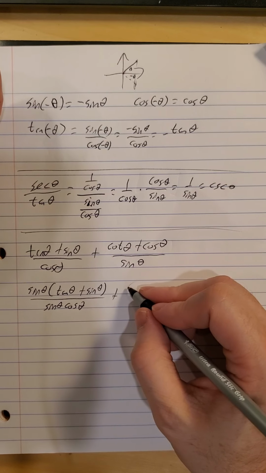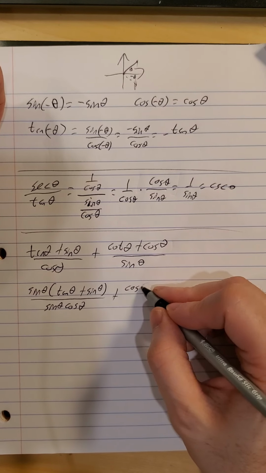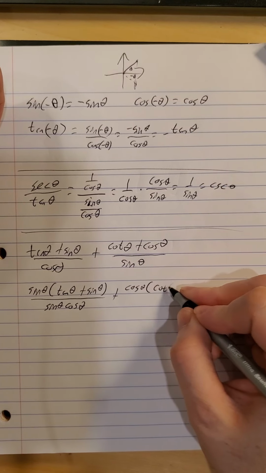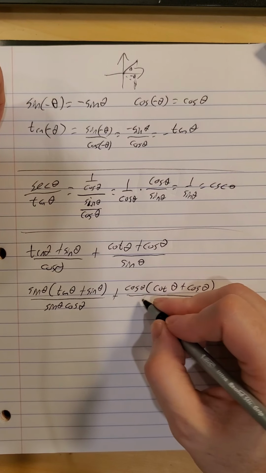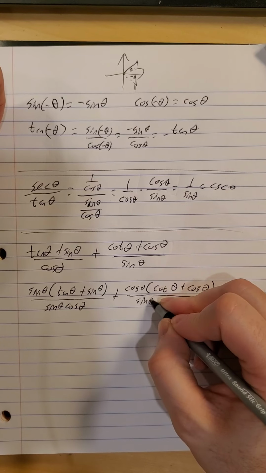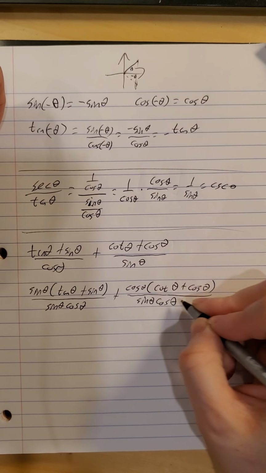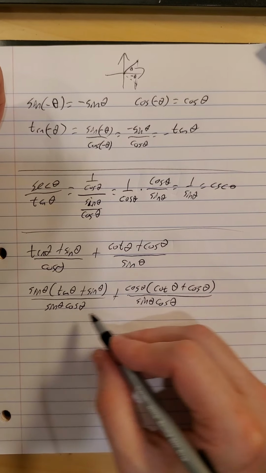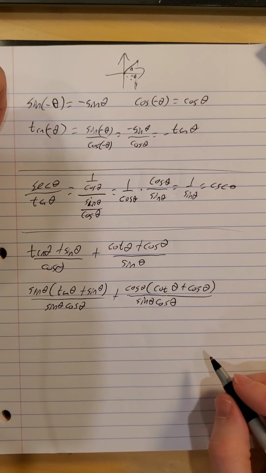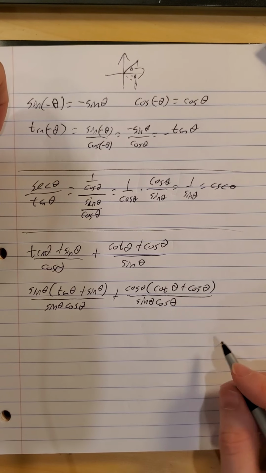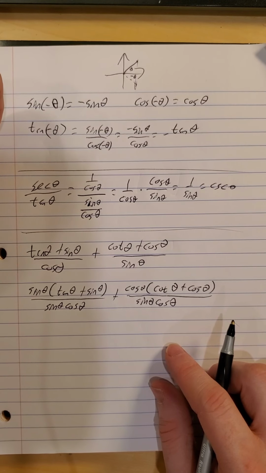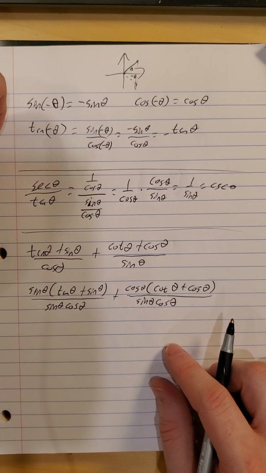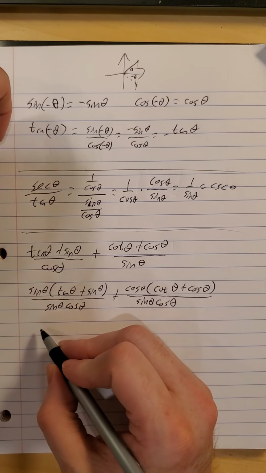Second fraction, top and bottom with, of course, cosine theta. So I hit this top and bottom with cosine, this one top and bottom with sine. Alright, if I'm looking to do a little bit of simplifying, I can maybe do a little bit of distributing here.